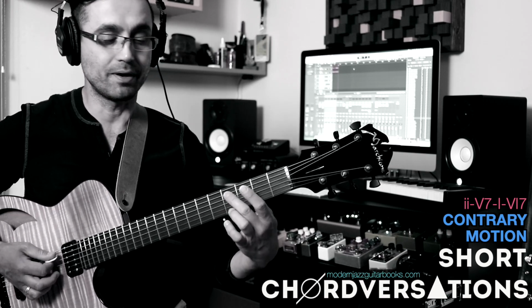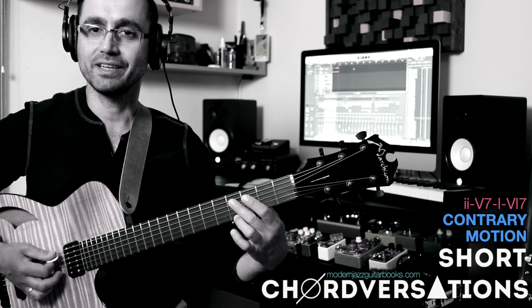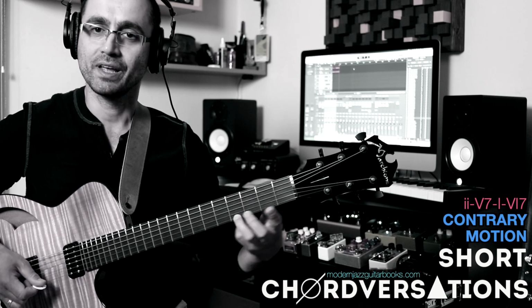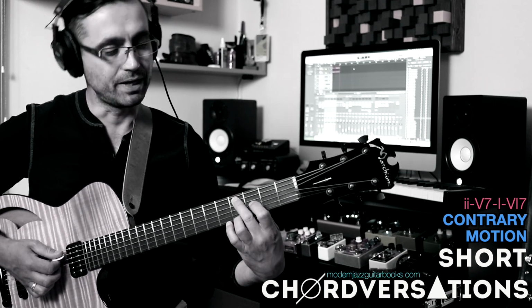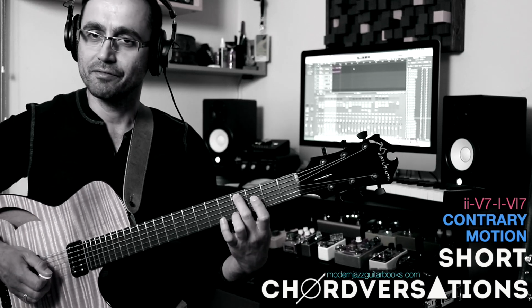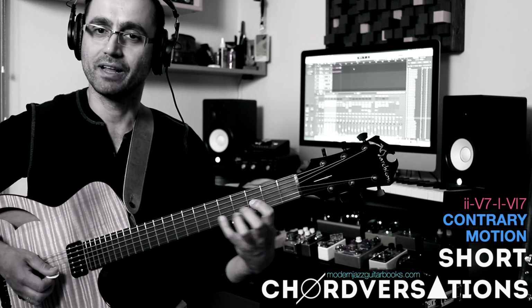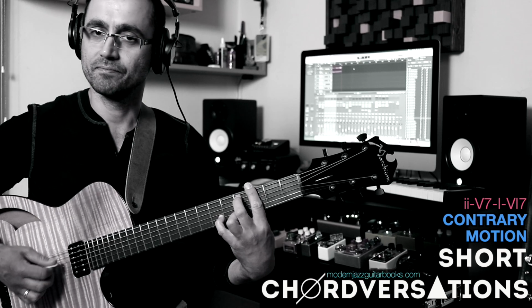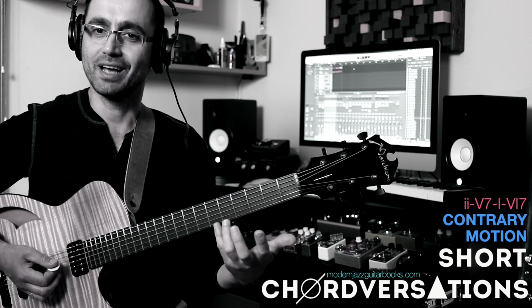So now I have to figure out a voicing for G7 that has the flat 5 in the bass and the flat 9 in the melody. So I'm gonna play something like this. Flat 5 or sharp 11, sharp 9, flat 7, and flat 9. This will be a G7 altered voicing.